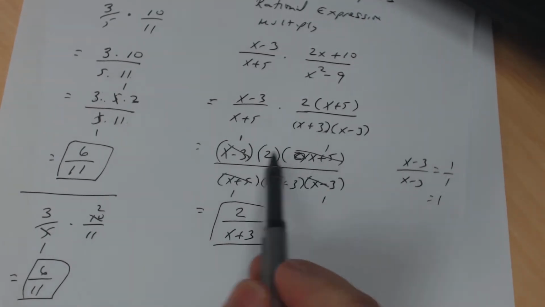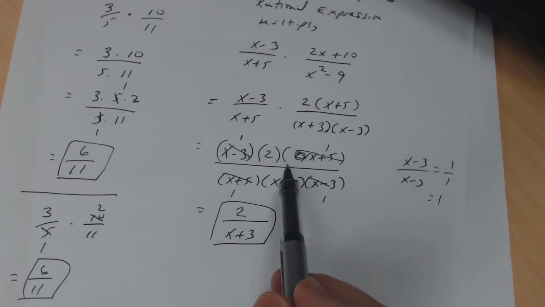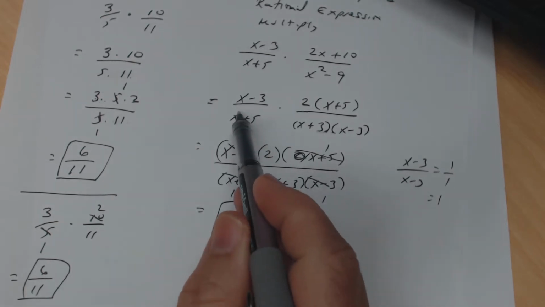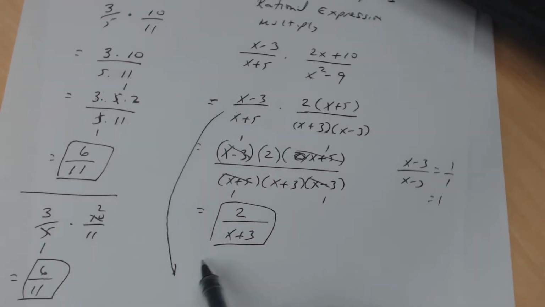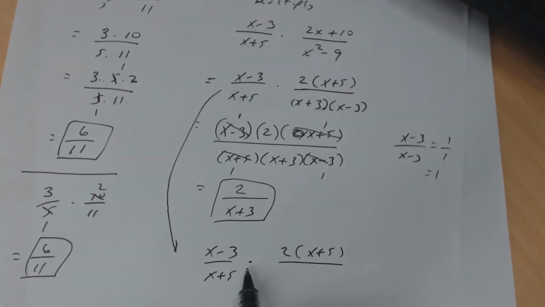But remember that most students will not rewrite it like this. They'll go from here, and this is what they're going to do. There's nothing wrong with that. Just remember that this is multiplication. If this was division, you couldn't do what I'm about to do. You'd have to do an extra step, and you're going to see this in a little while.